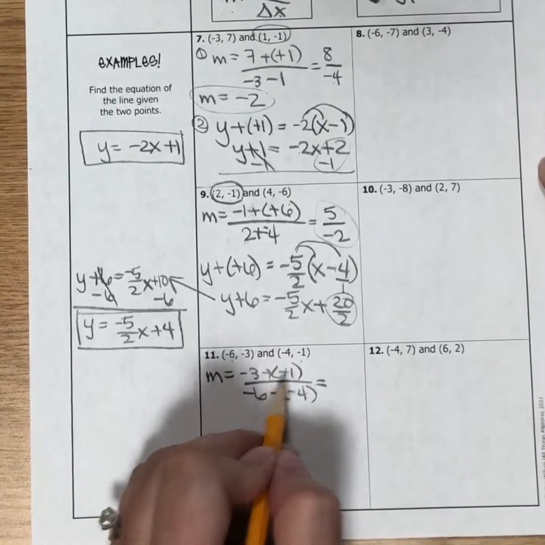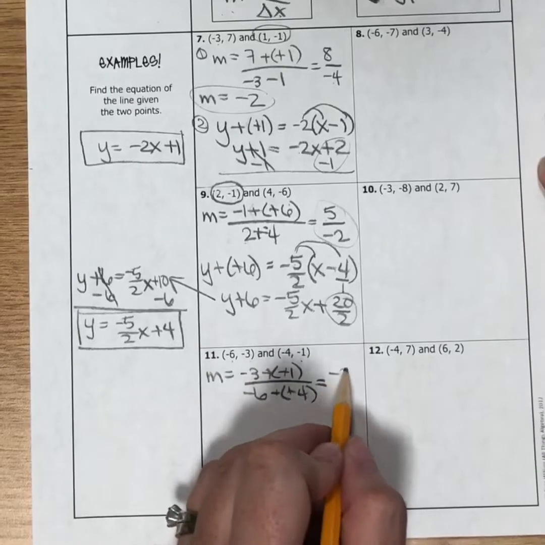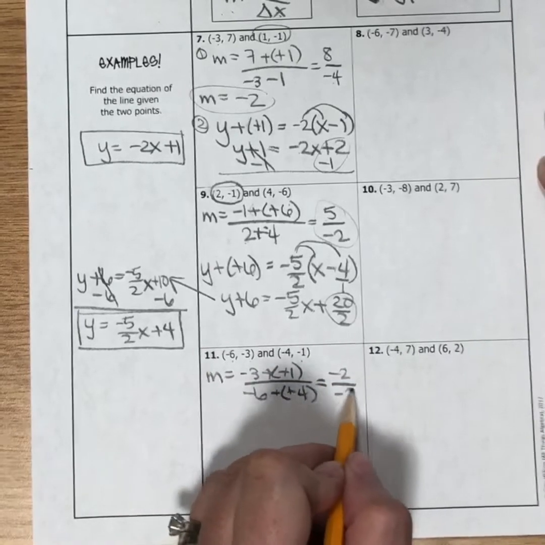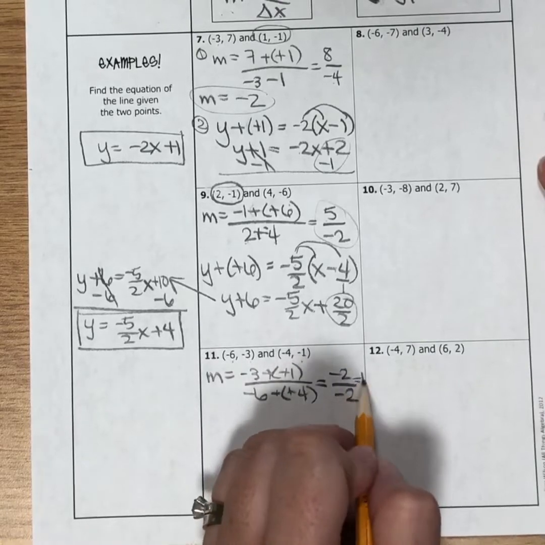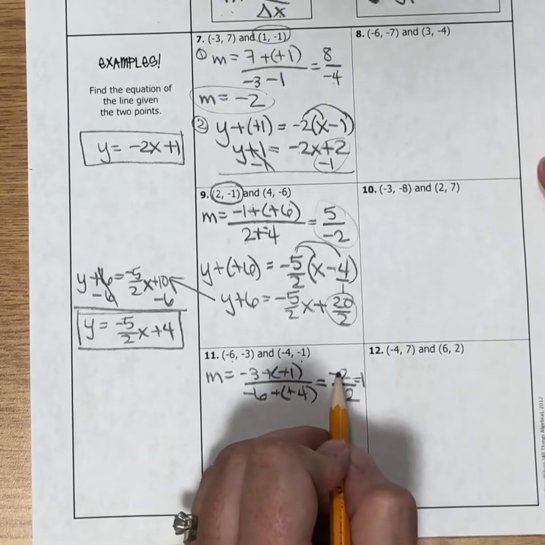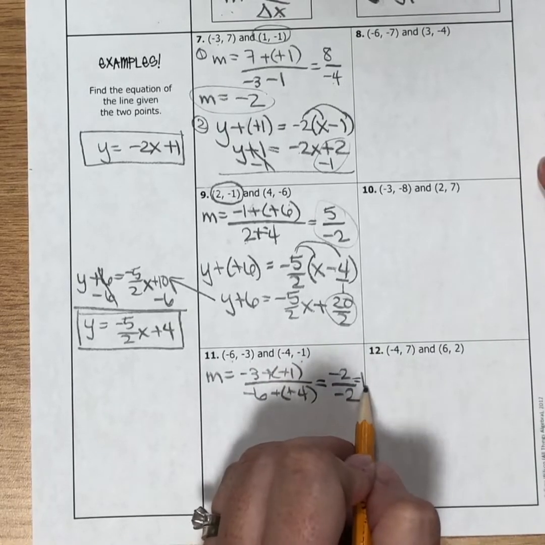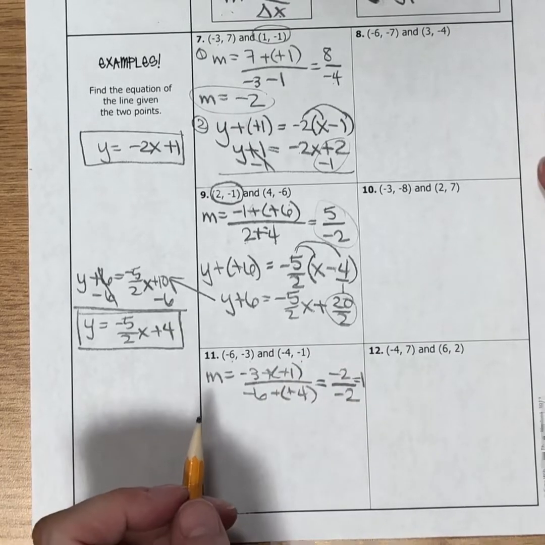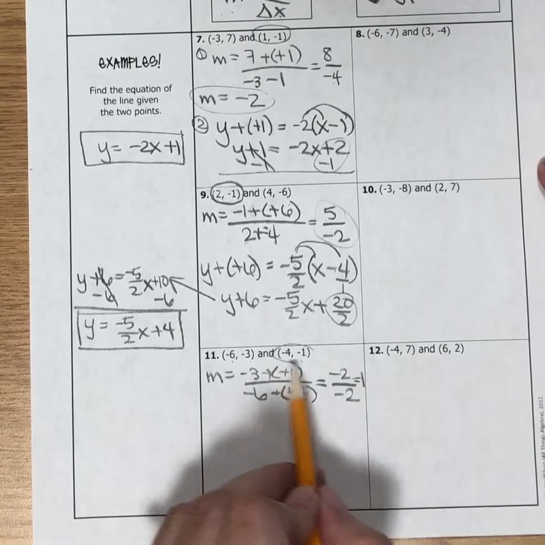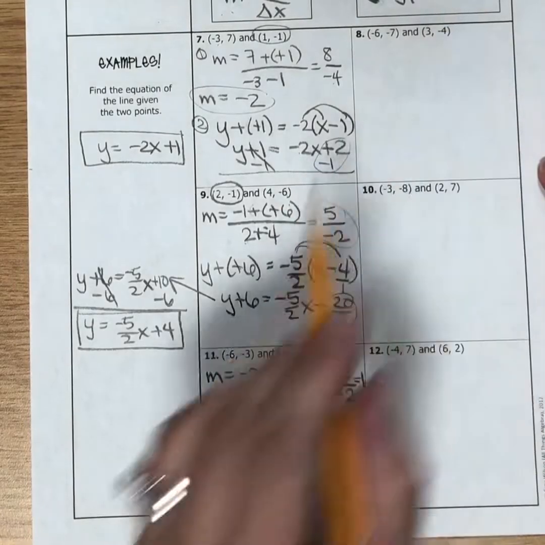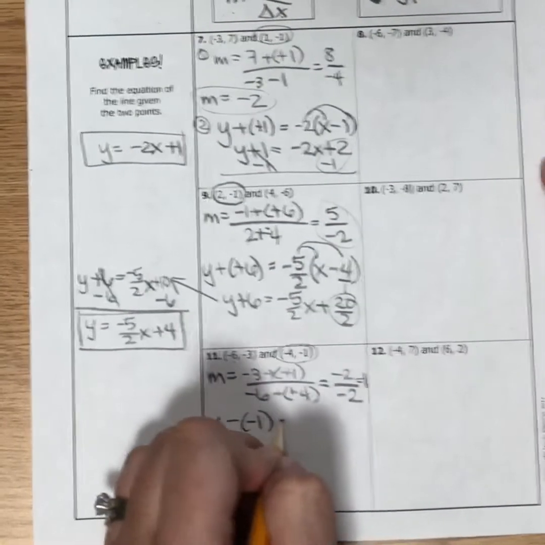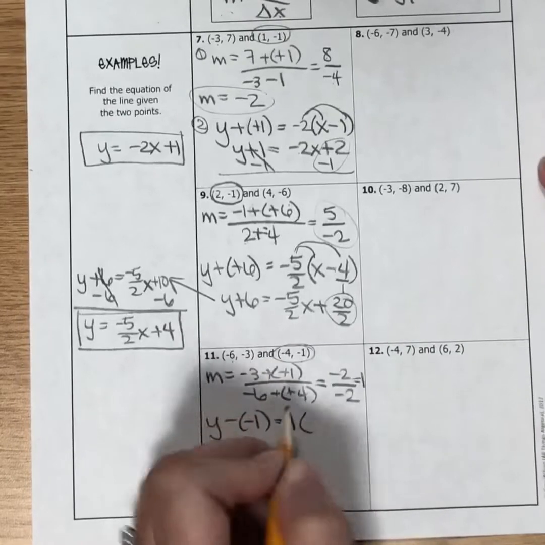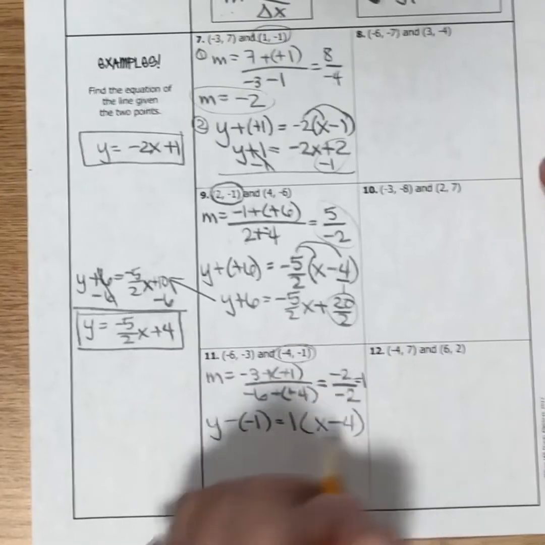Do your keep change opposite. So we get negative 2 over negative 2, which I love, a slope of 1, because when you divide negative 2 by negative 2, that reduces, and that's an easy slope to deal with. I'm going to choose this point for the second half. So it becomes y minus negative 1 equals 1 times x minus 4.